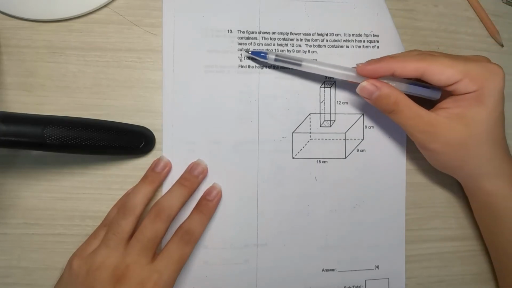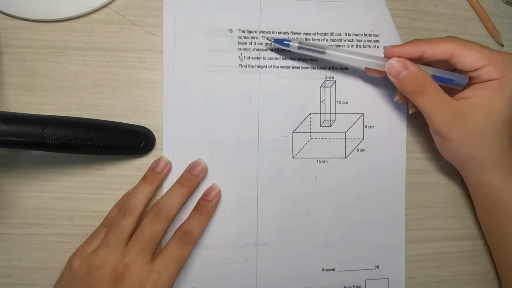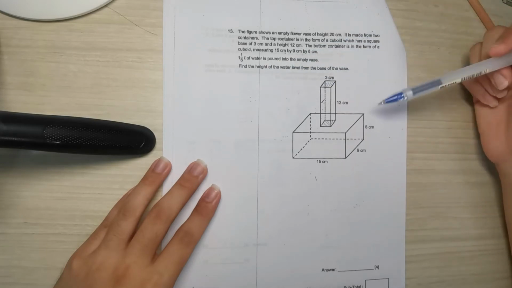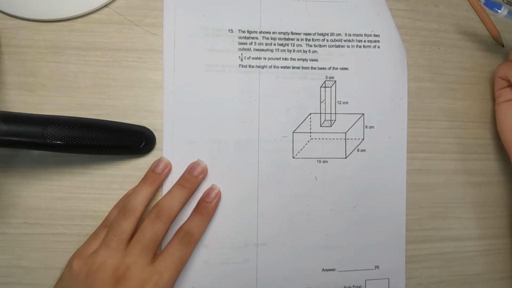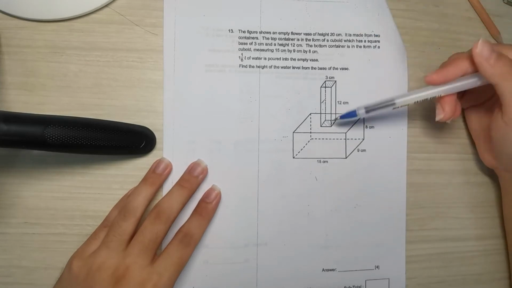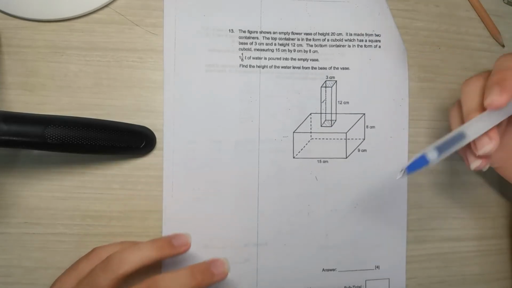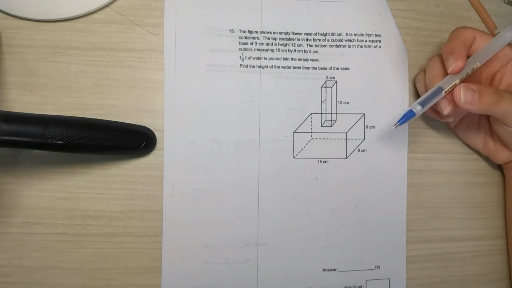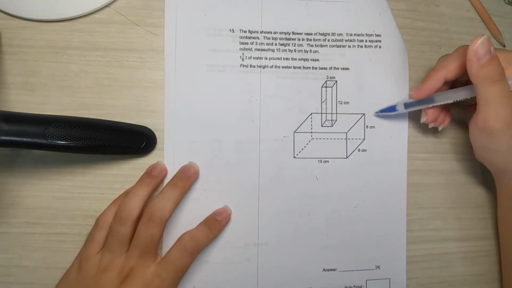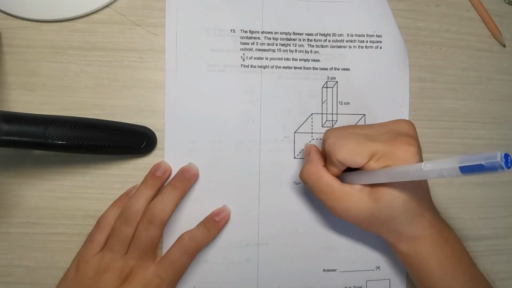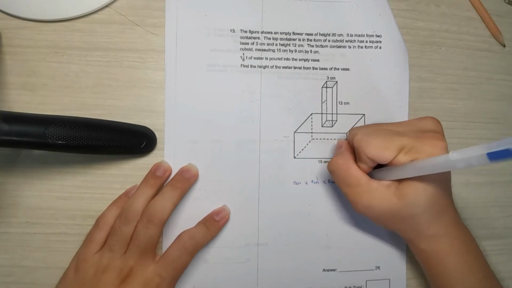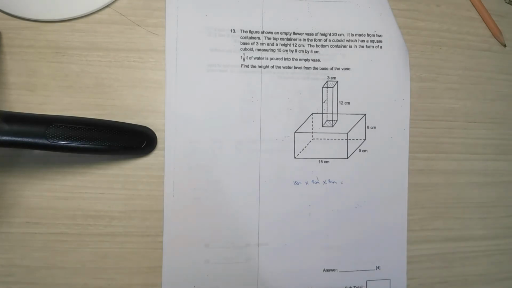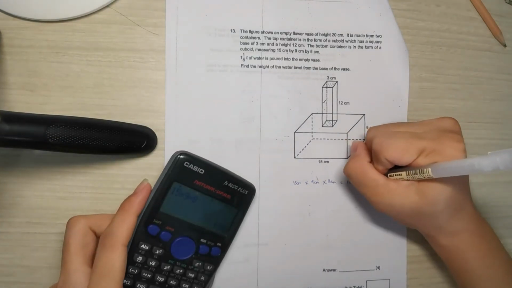They say that 1.18 liters of water is poured into the empty vase. Find the height of the water level from the base of the vase. For this type of question, you see there's actually two cuboids, right? I normally calculate the volume for each cuboid separately. So let's start off with the big cuboid. 15 cm times 9 cm times 8 cm. Use a calculator. Should get 1080 cm cube.